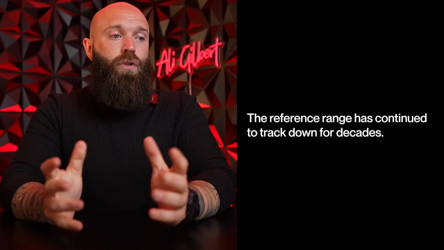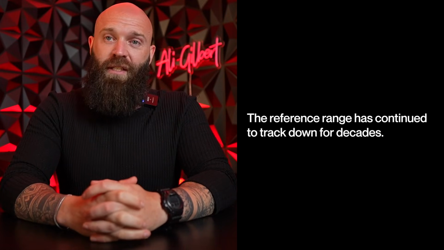So it's important to recognize that the reference range has continued to track down for decades. We didn't start measuring serum hormone levels until the late 1900s, so this is not something that we've been able to even measure for a long time. And since we have started measuring it, there was originally a gradual downturn and now a very significant, sharp, exponential downturn over the recent decade.